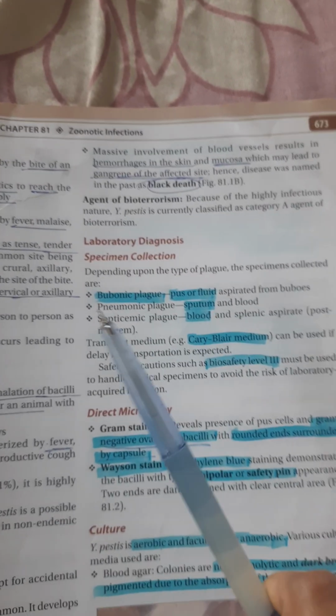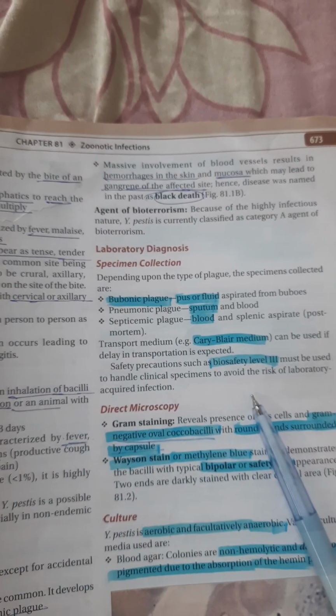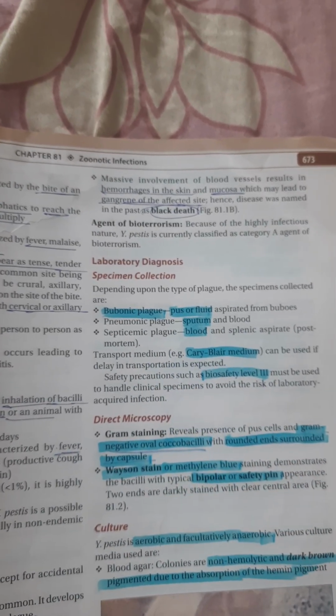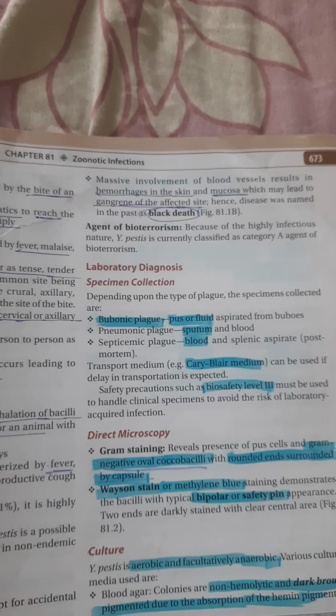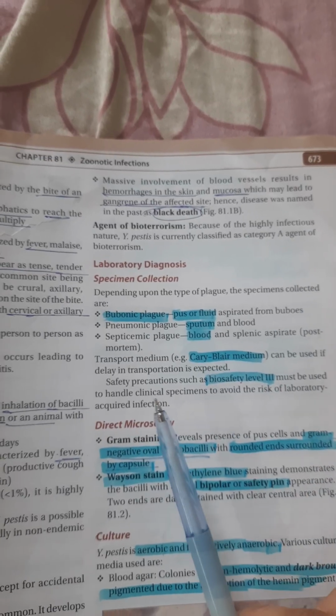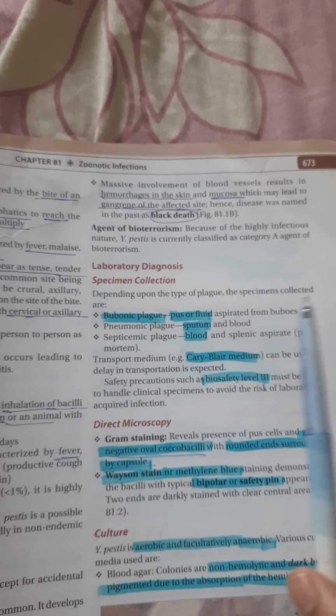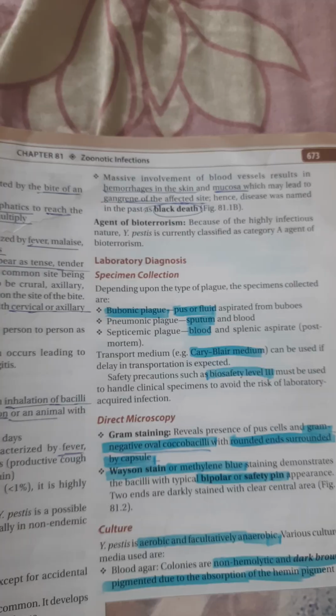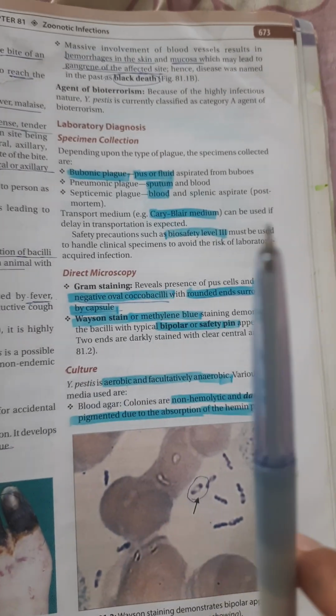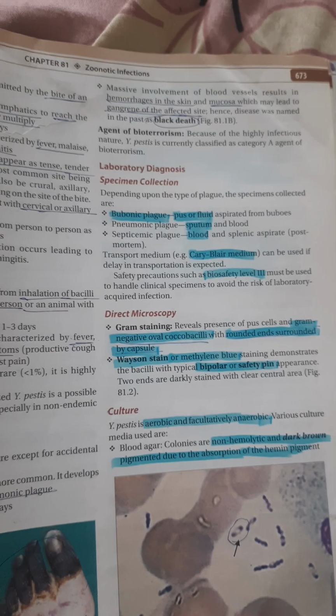Now let's talk about its laboratory diagnosis. Specimen collection depends on which kind of plague it is: bubonic, pus or fluid; pneumonic, sputum; and septicemic, blood or splenic aspirate. The transport medium is Cary-Blair.